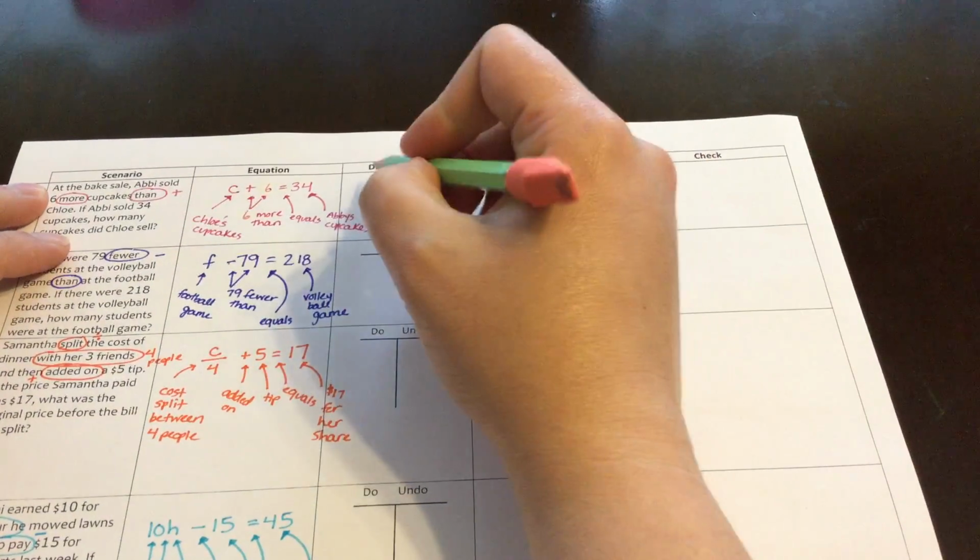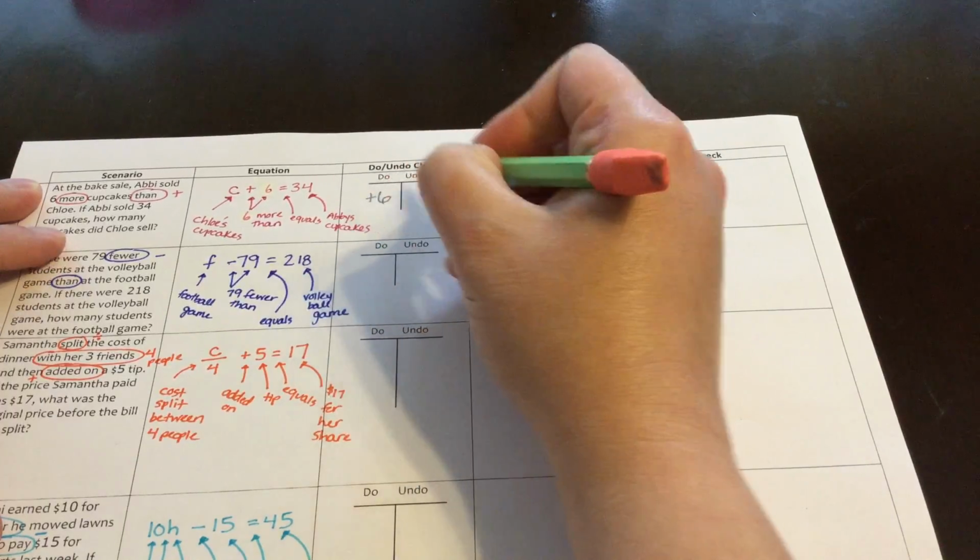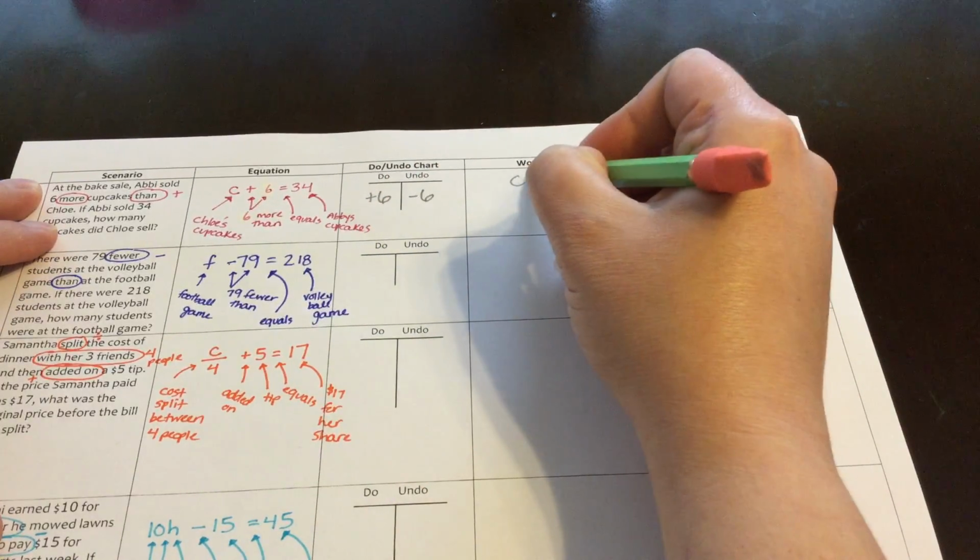For number 3, what's being done to the variable is it's adding 6. The inverse of that would be subtracting 6.